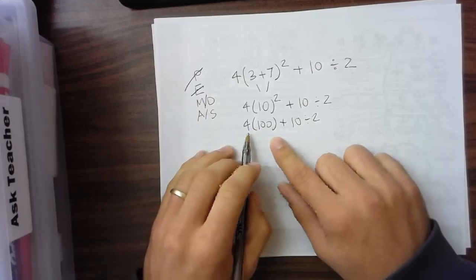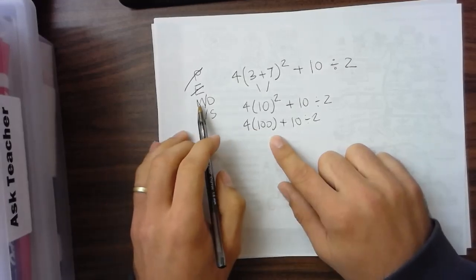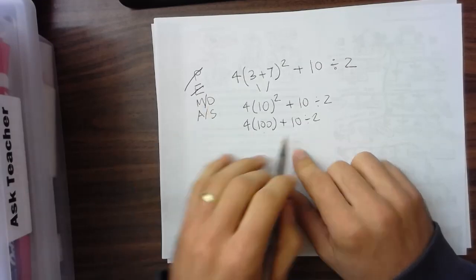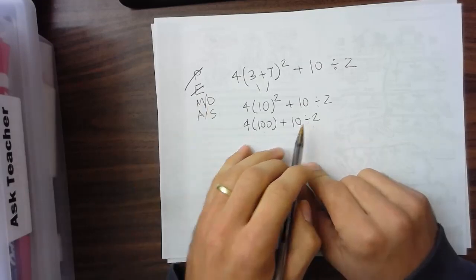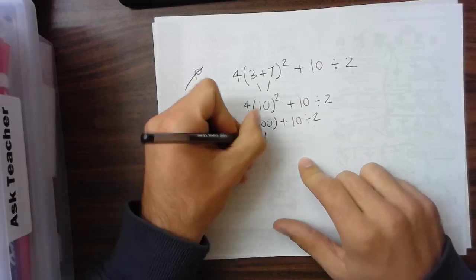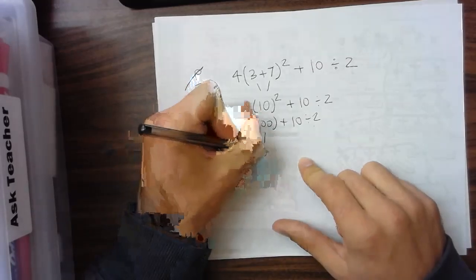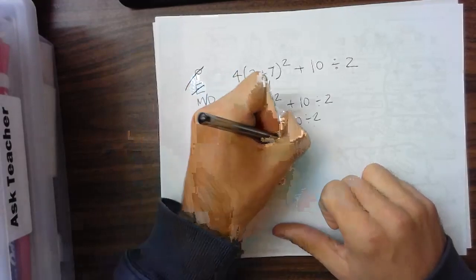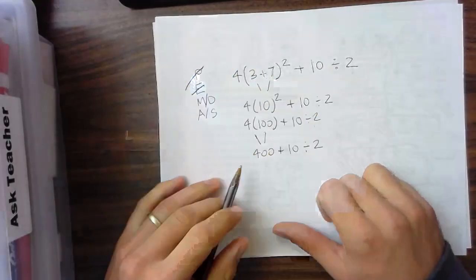Next, I look to see if I have any multiplication or division. I have multiplication here, and I have division here. And I move left to right, so I'll start with my multiplication. 4 times 100 is 400, plus 10 divided by 2, so I write out the rest of my problem.